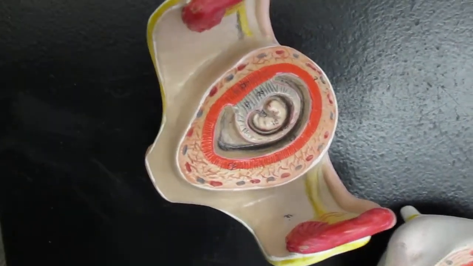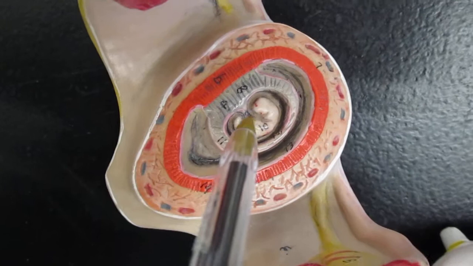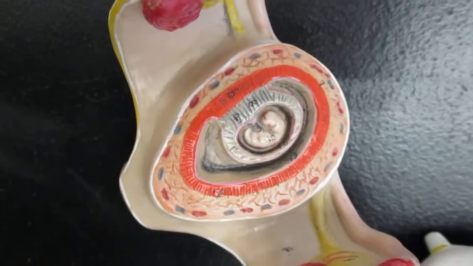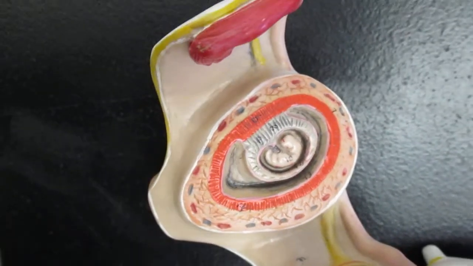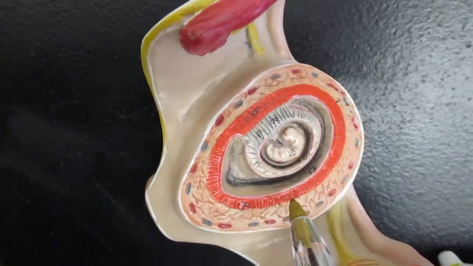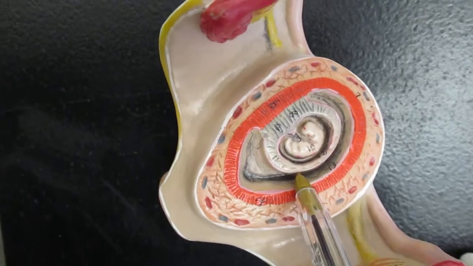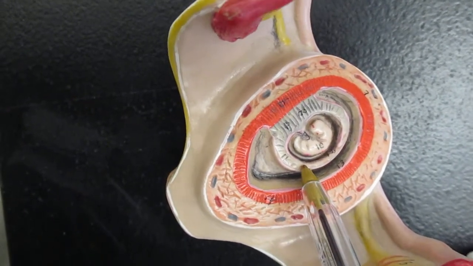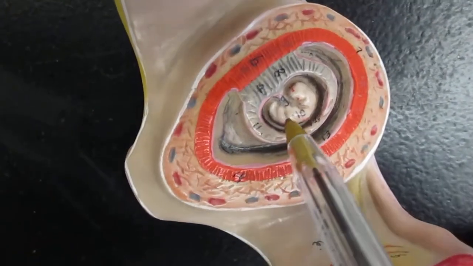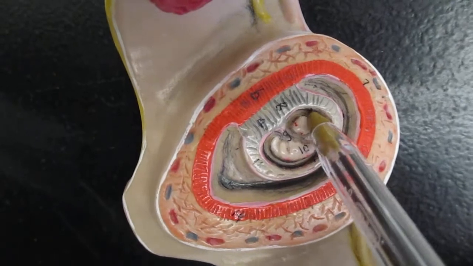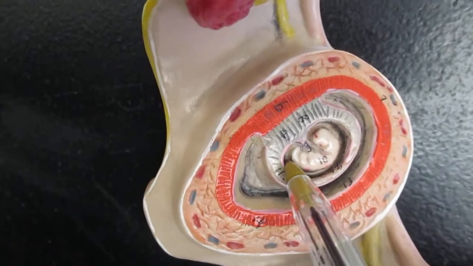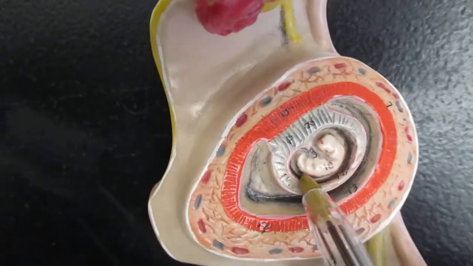Next, we have the umbilicus. We can see a little bit of the umbilicus right here. Here's your umbilicus. And we have the embryo, of course, right there. And then the amnion is right here, and then the amniotic cavity. So amnion, right there, and then the cavity is right here. Amniotic cavity.